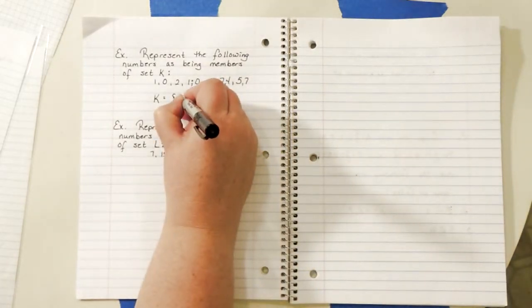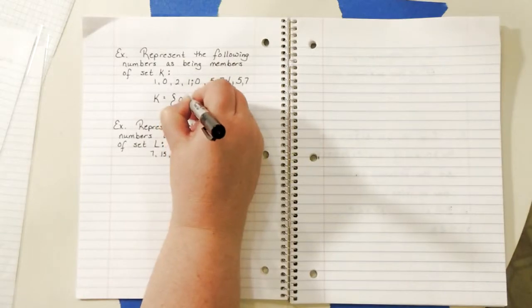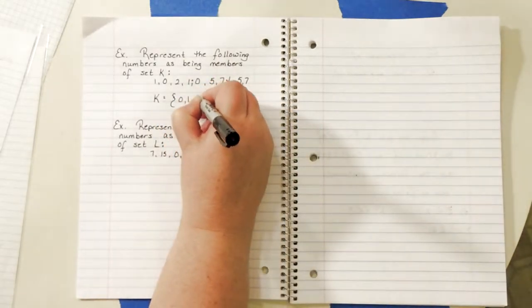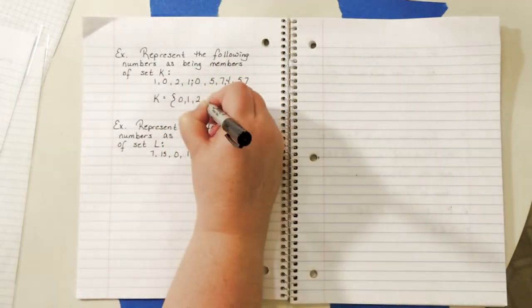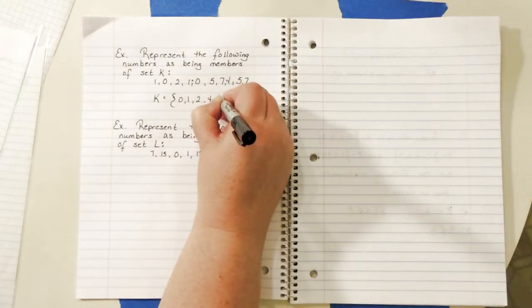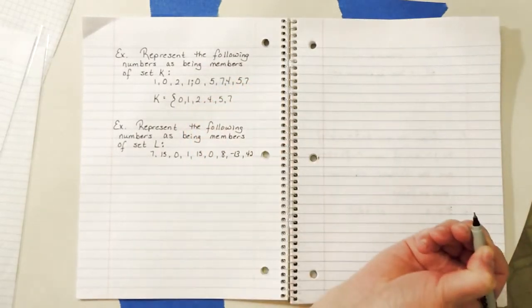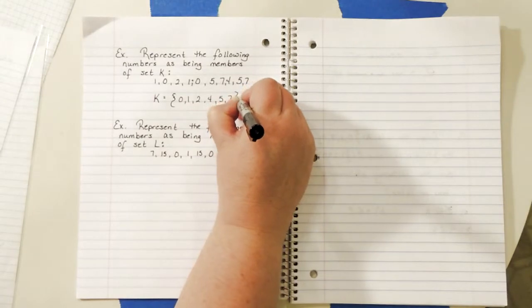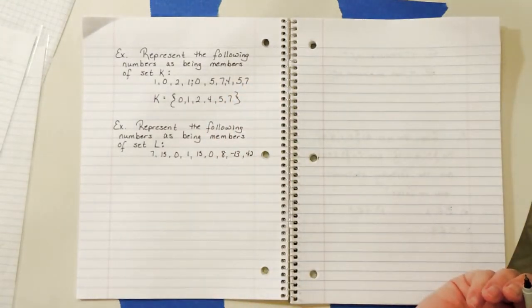So I'm going to start with 0, and then 1, 2, 4, 5, and 7. Okay?